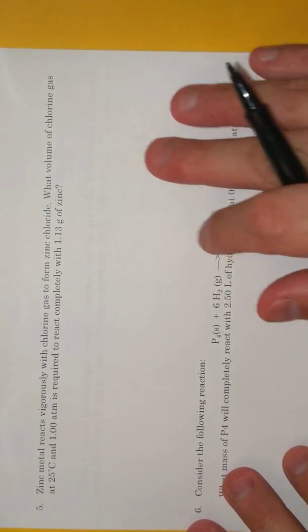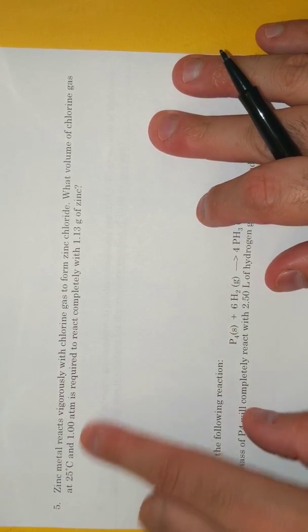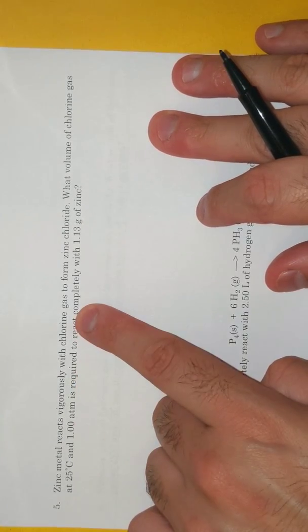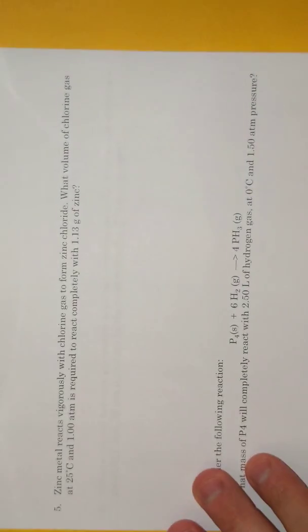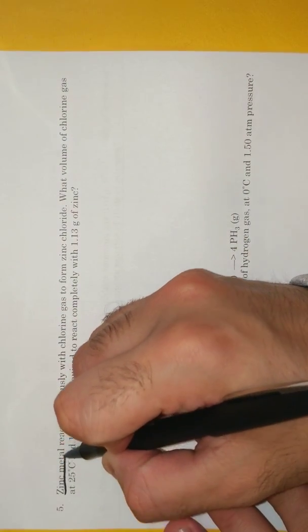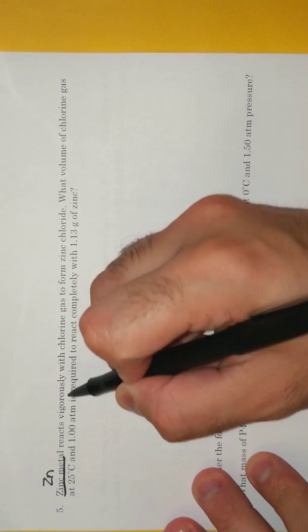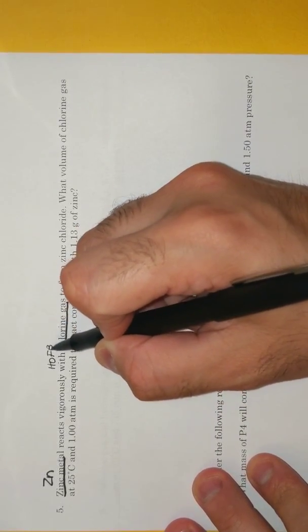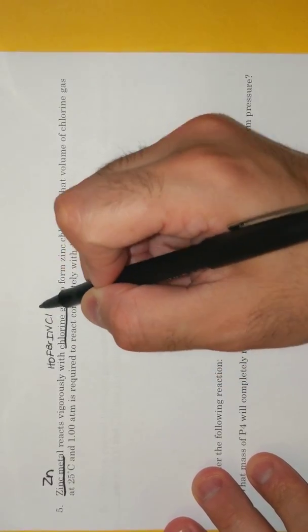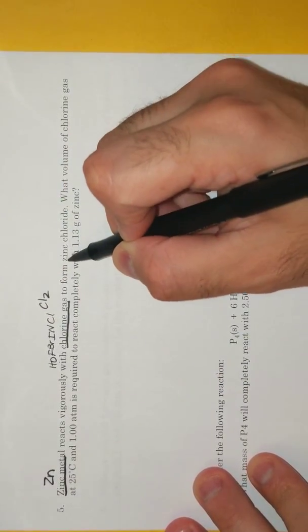All right, so now I'm going to do number 5. It says zinc metal reacts vigorously with chlorine gas to form zinc chloride. Let's write and balance that equation. Zinc metal is Zn, vigorously with chlorine gas, which means that should be Cl2. And I get zinc chloride.